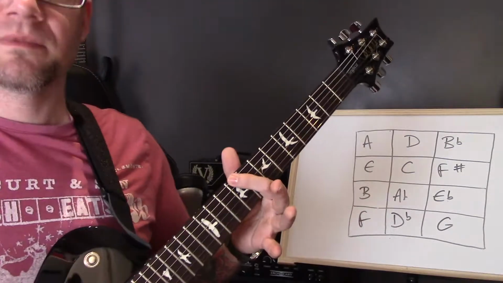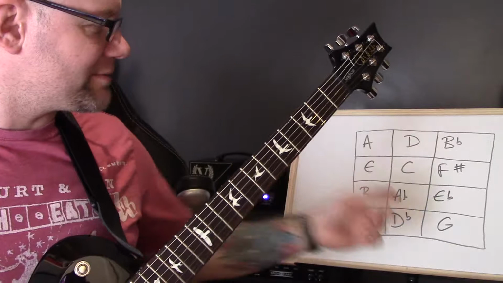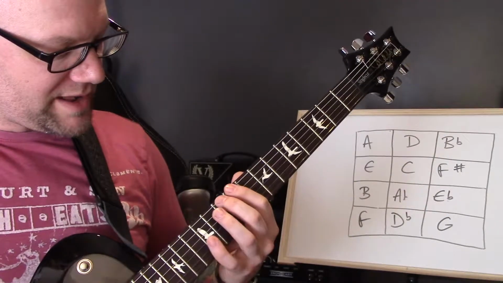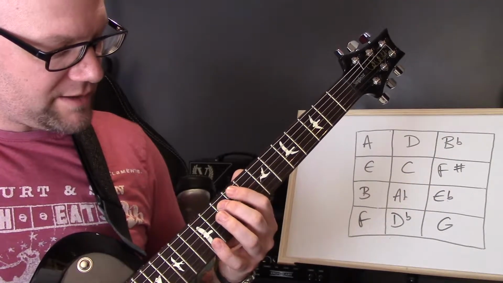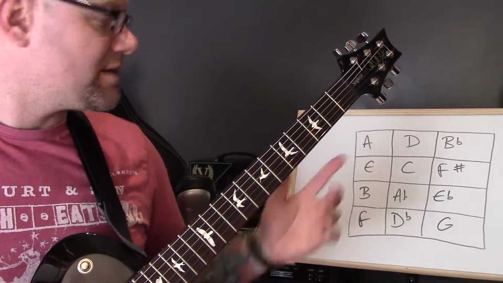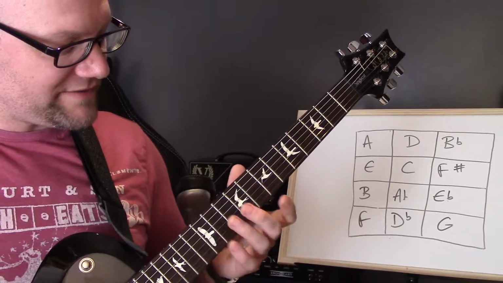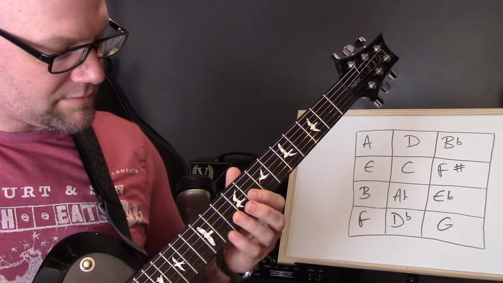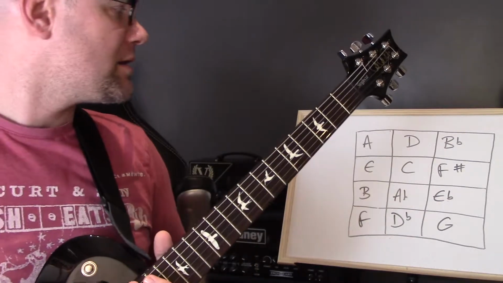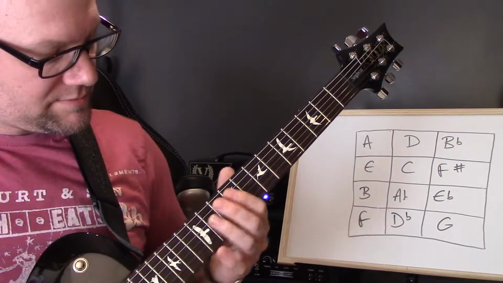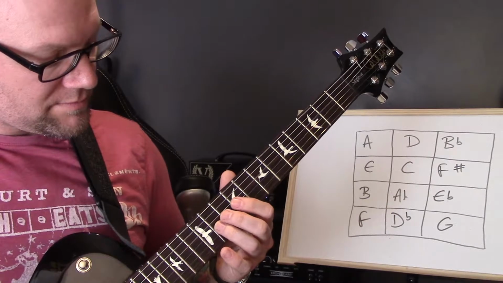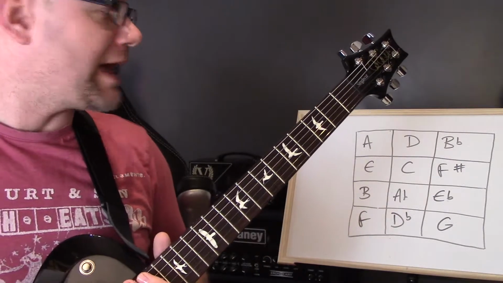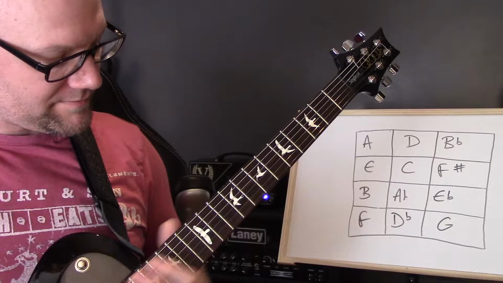Let's go to position 9 here. So do the same thing. We'll come up this time. So we're going to play G. Where can we find a G? An E flat. Where can we find an E flat in this position? An F sharp. And a B flat.